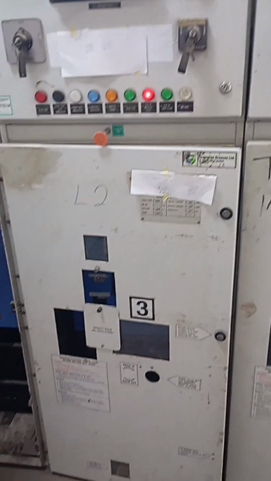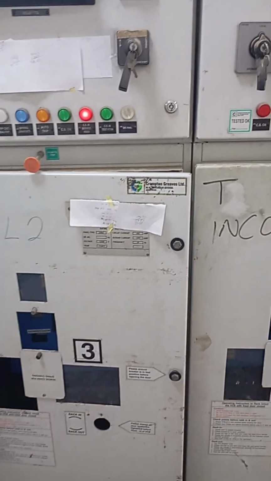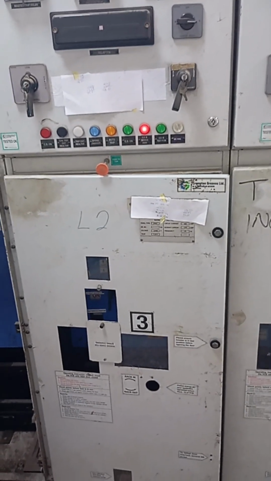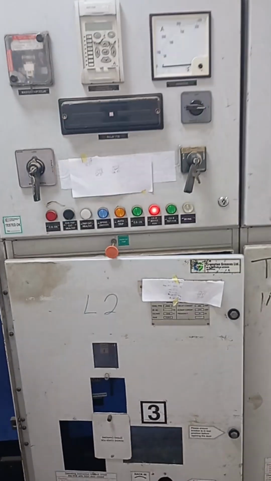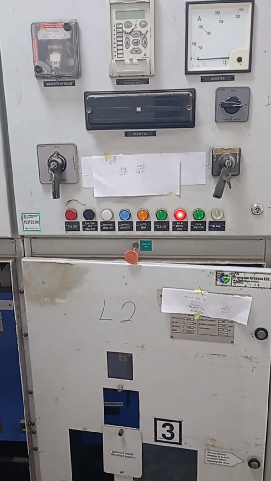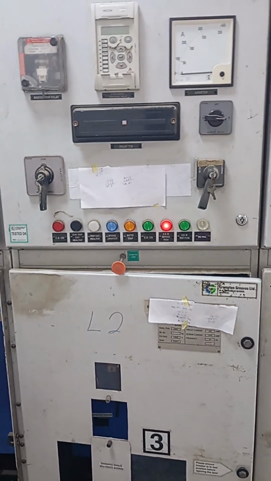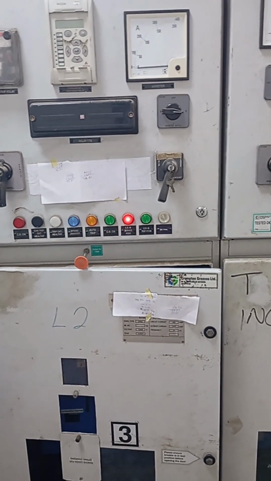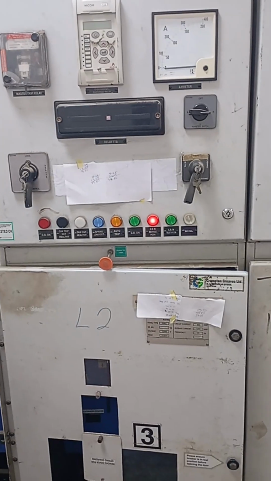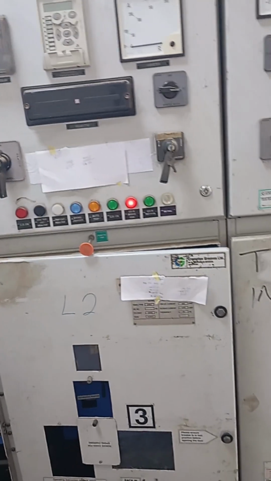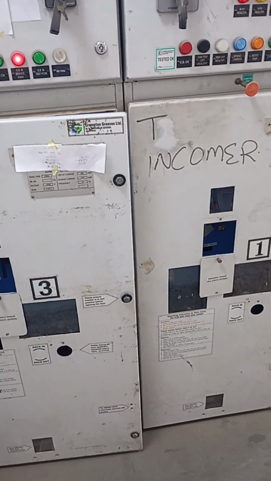The third compartment is the cable compartment. That is where all the connections are. Let me give you an example. Assuming this switchgear is giving out supply, it is an outgoing feeder, so the cable will be coming from the incomer down to this outgoing. It depends.